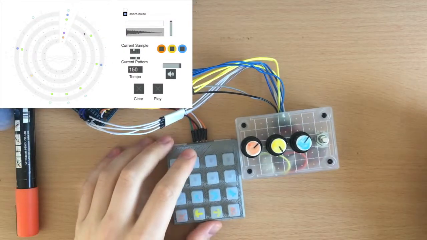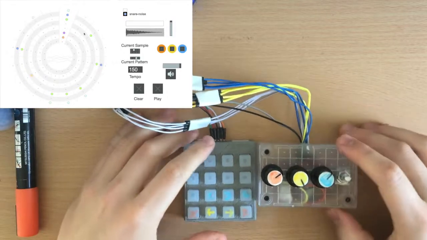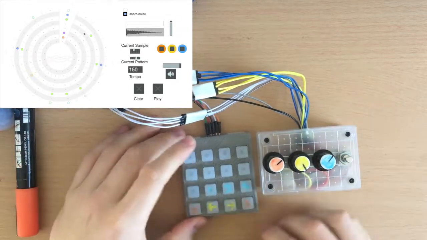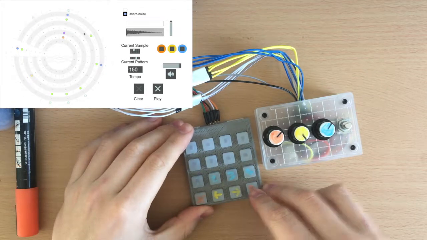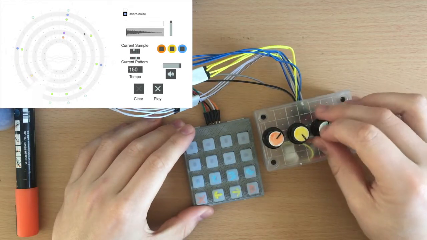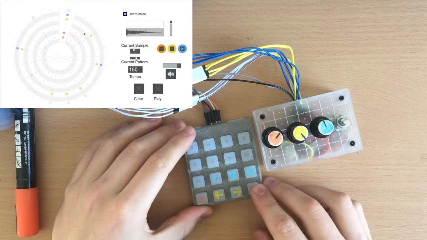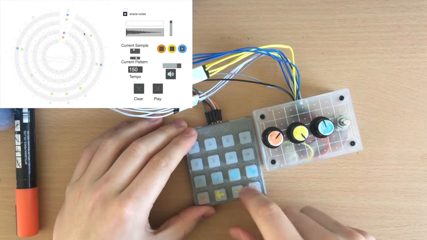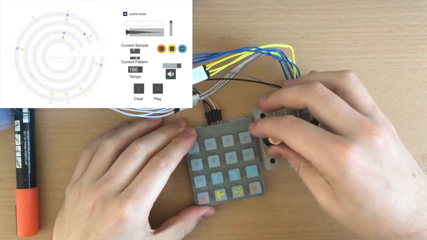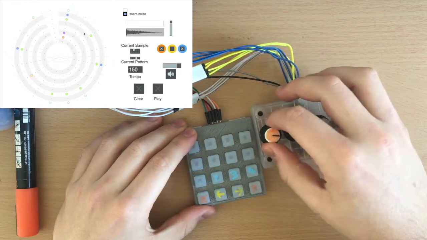Alright, this is my final project for interactive systems design and electronic prototyping, which is a little drum machine. So this button starts playing a pattern and stops playing a pattern. These arrows move the indicator around the circle. This knob also cycles through the circle.